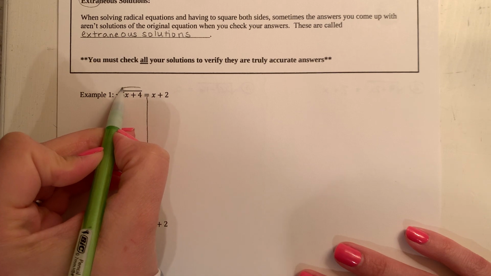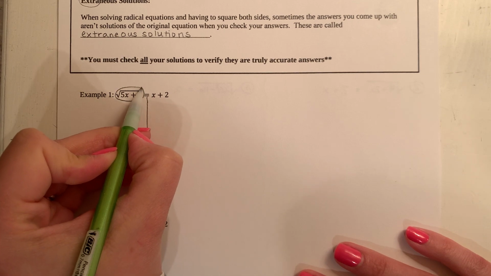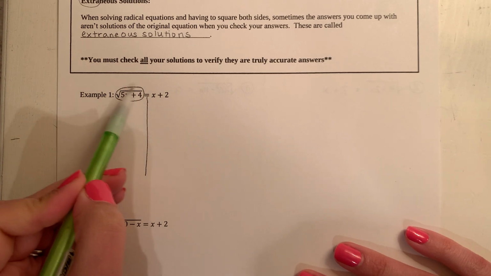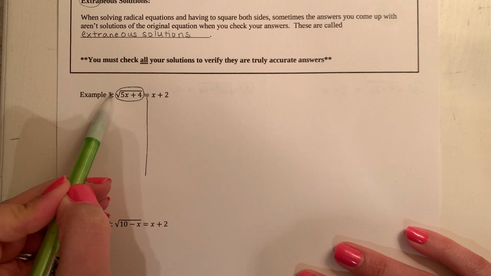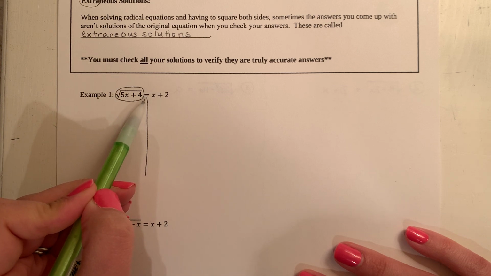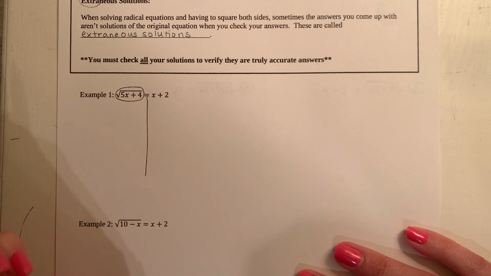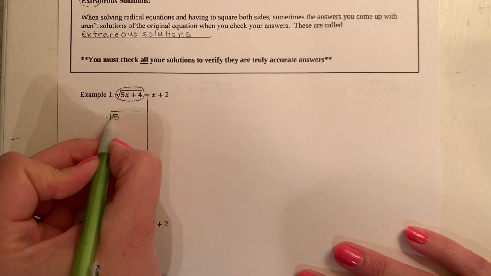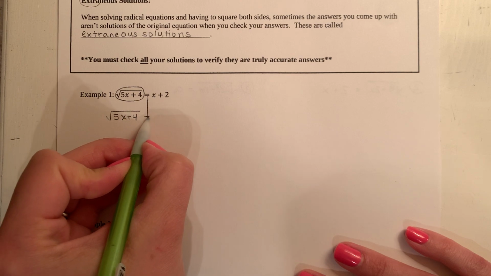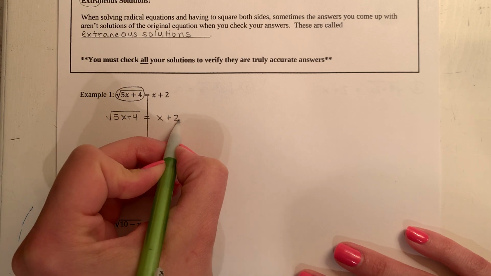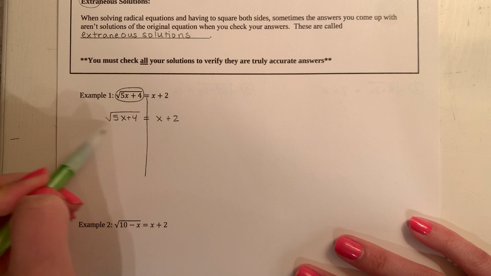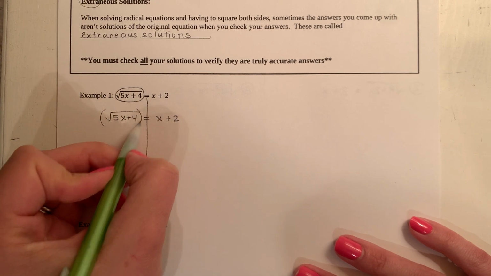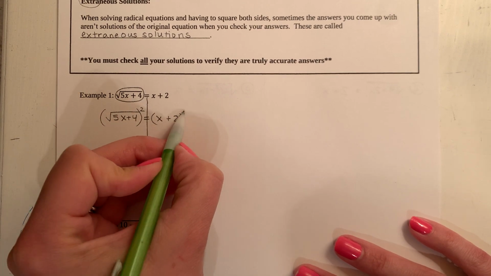The problem is that we have this giant square root here. And just like yesterday's video, I'm circling the square root. There's nothing in front of the square root, and there's nothing after the square root. So my very first step is to square both sides. I'm going to rewrite the problem here so that I can show what I mean by squaring both sides. I'm going to take both sides, put parentheses around them, and square both sides.